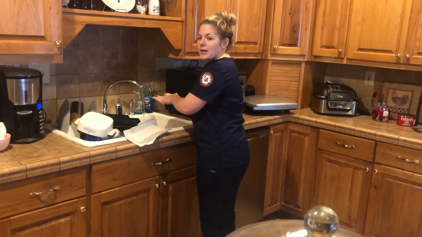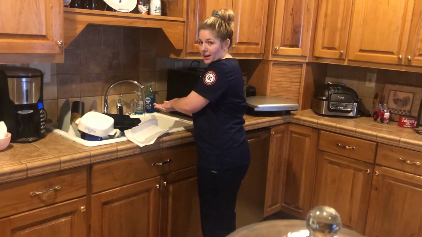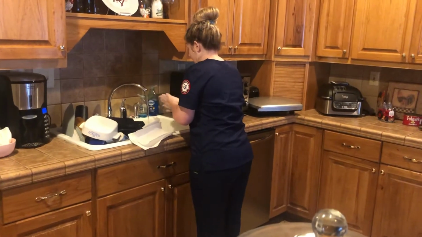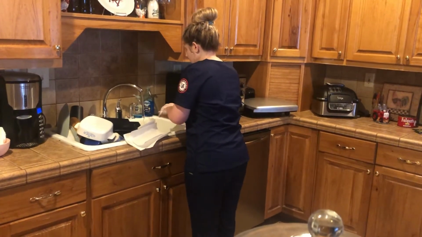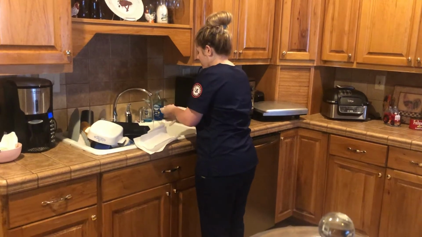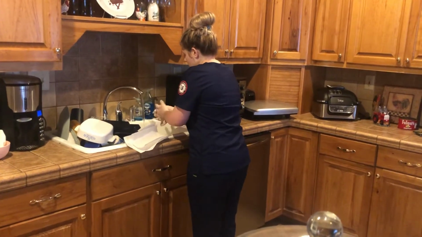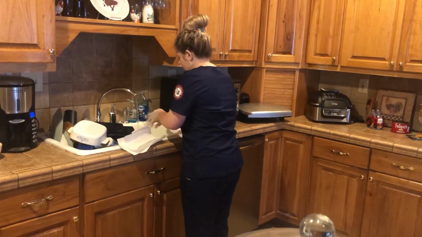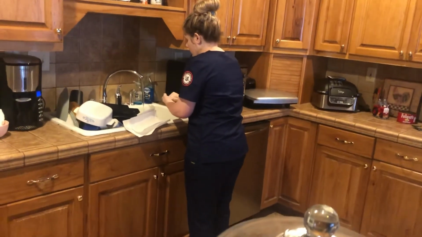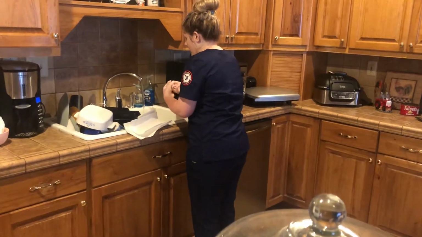Before doing this, I would check my hands and nails for any cuts or abrasions and then perform hand hygiene. Clean under each of my fingernails.